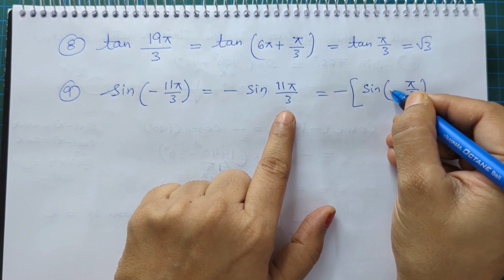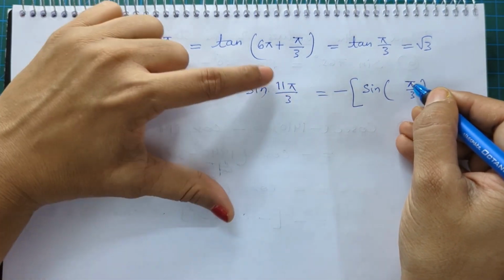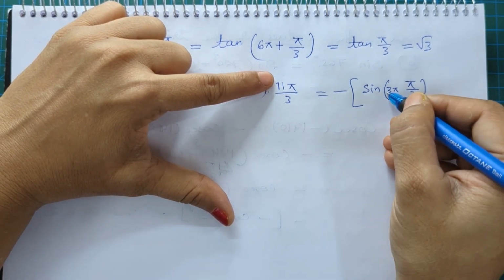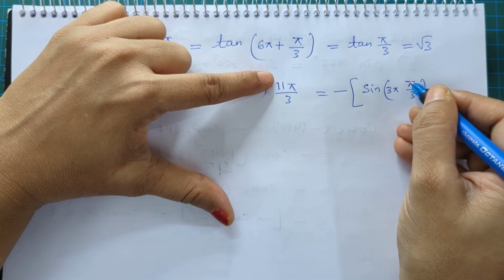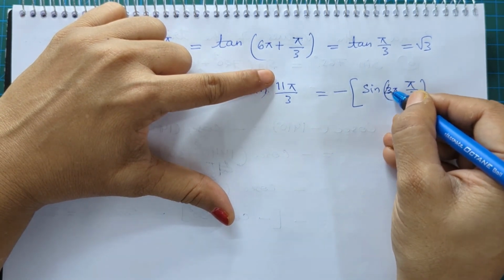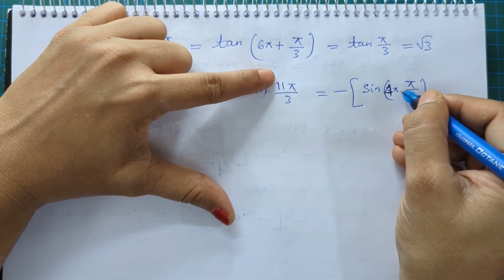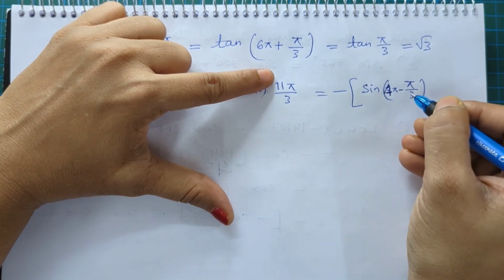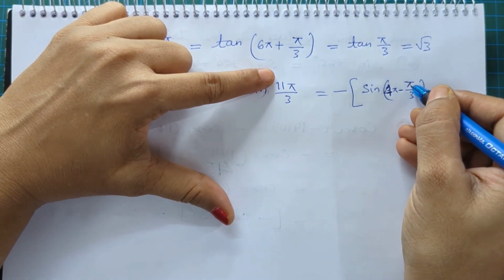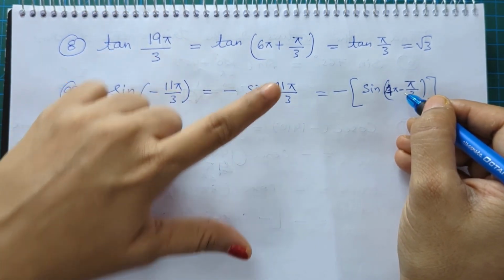Now here I should put something so that when I multiply this and add π I get 11. So we can go for 3π. See, 3 into 3π is 9π. 9π plus π is 10π. So 3 will not work. So we can go for 4π. 3 into 4π is 12π. 12π, if you put minus here, we will get 12π minus π, meaning 11π/3.